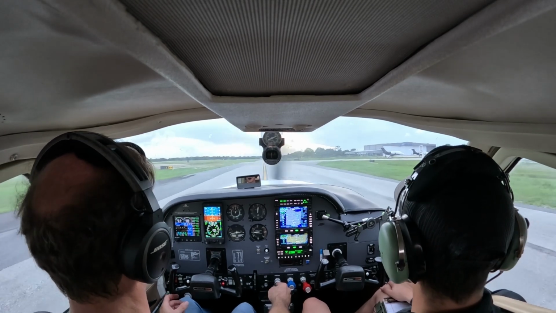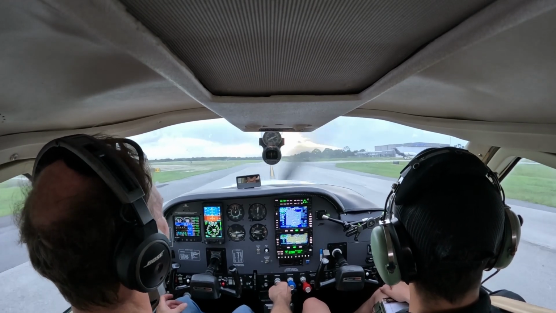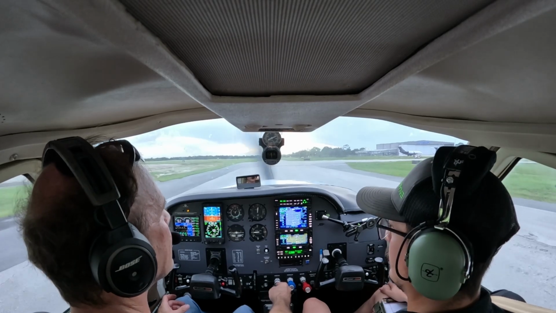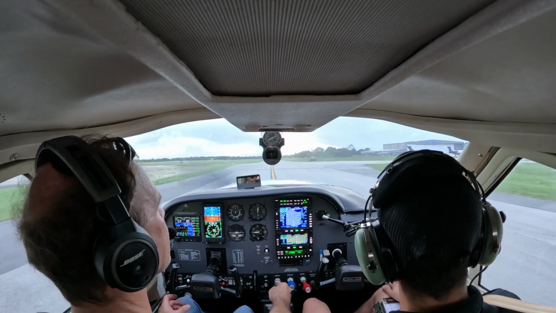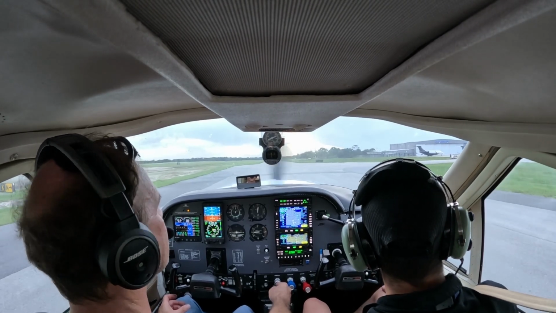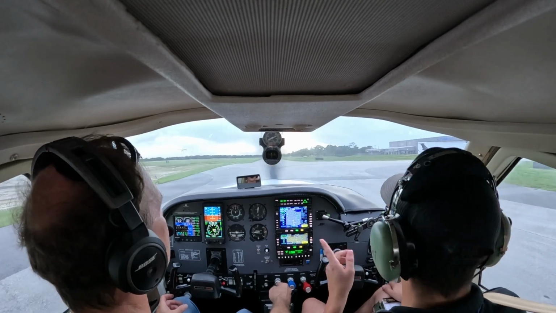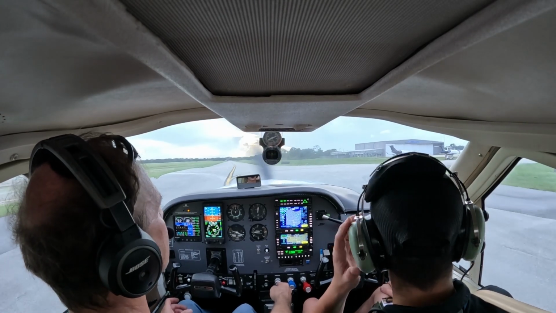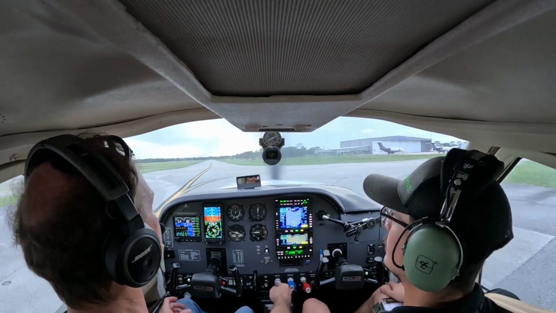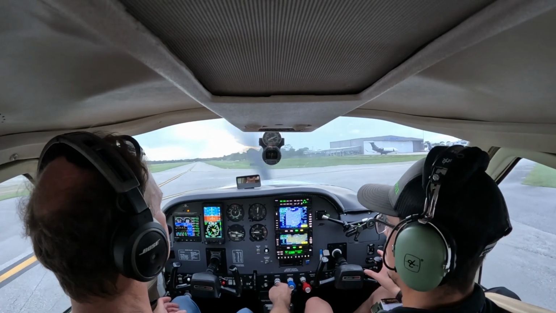739 Golf Quebec, ground, 9 left via Mike Kilo. All right, she's fine. All right, and we're turning right here. Somebody's getting a picture, huh? Golf Quebec, yeah, it looks like they're doing a solo. Okay. Student solo. Yep.